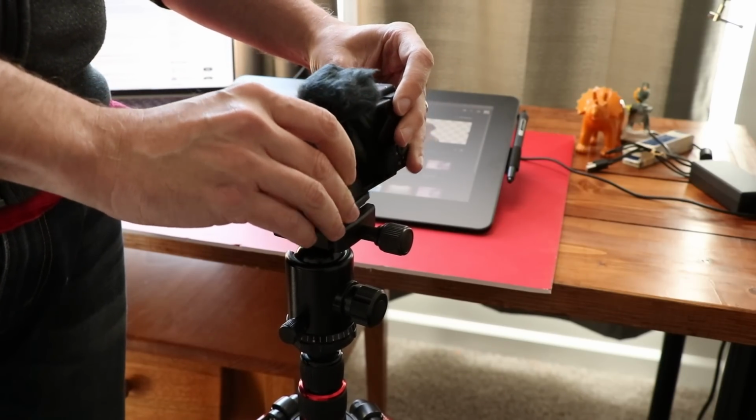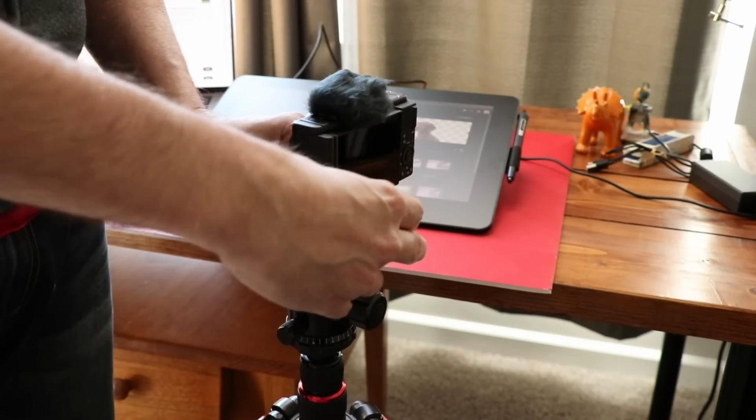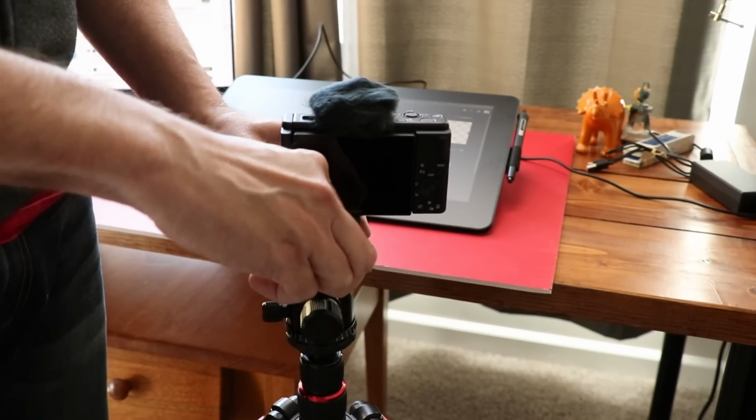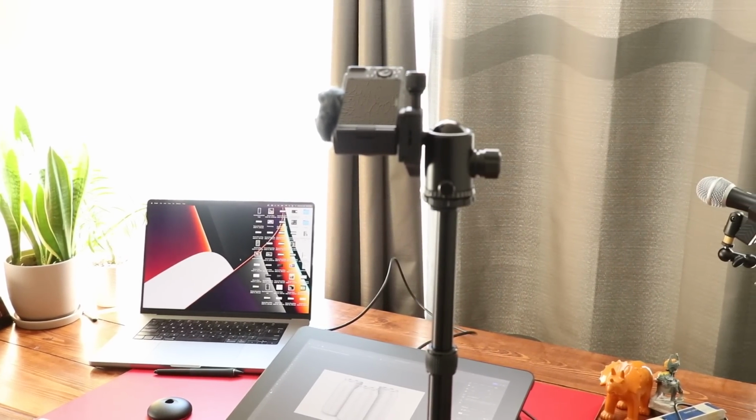Next tip is invest in a good tripod. Maybe this isn't something that you want to do right away. Maybe you want to make some videos and see if this is something that you enjoy before you actually spend a lot of money on it. But a good tripod is really valuable. It's going to let you change your angles of your shot so you can get a lot of different variety going without a lot of work.